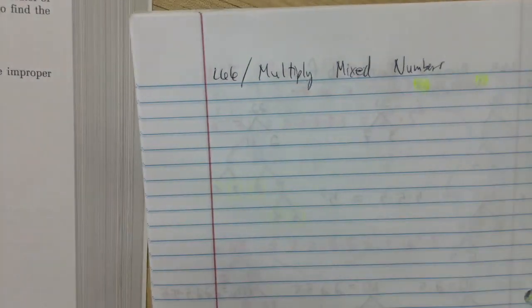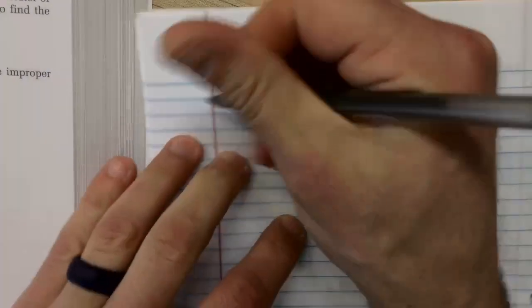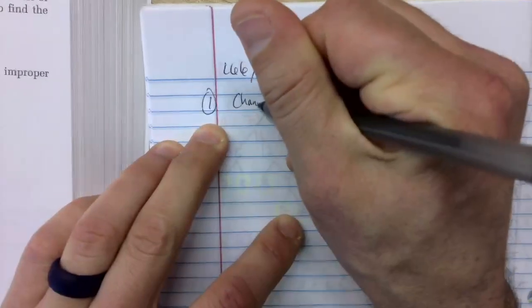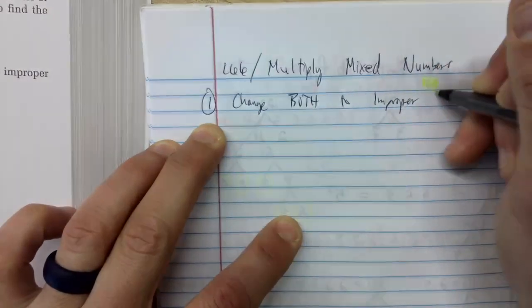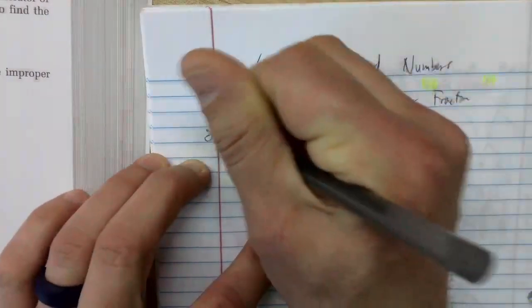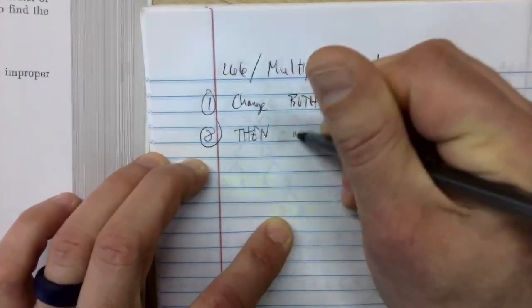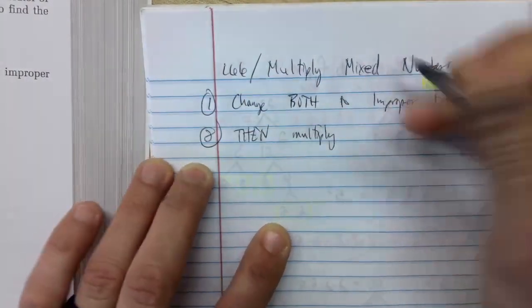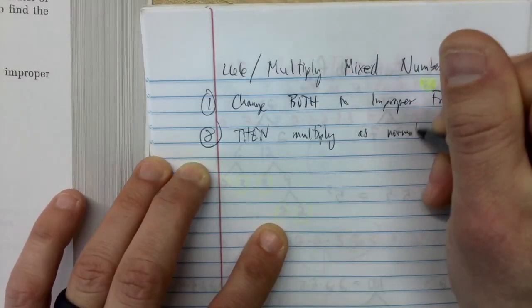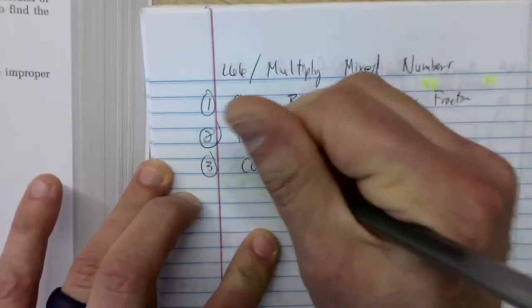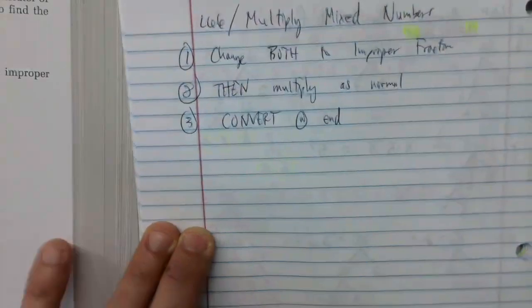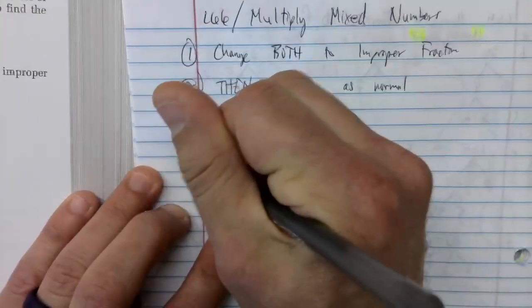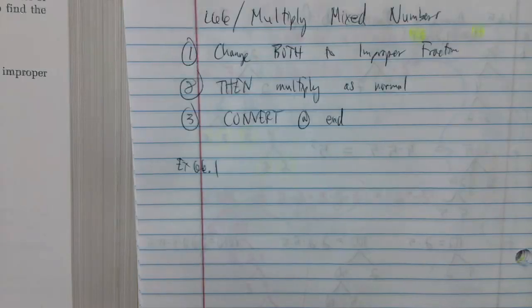Now, we're not going to multiply mixed numbers as they are. We're going to change them, okay? So the order of steps here: we change both, if necessary, to improper fractions. Then we multiply. And then we convert at the end as needed. So here's how that looks. I like that these lessons are nice and bite-sized.